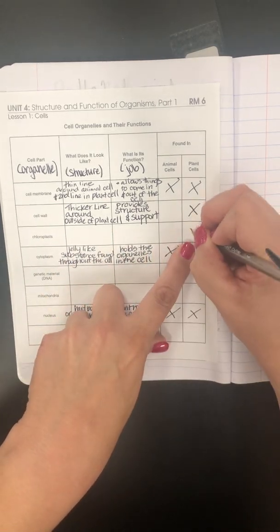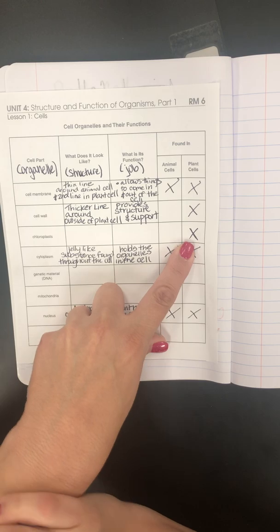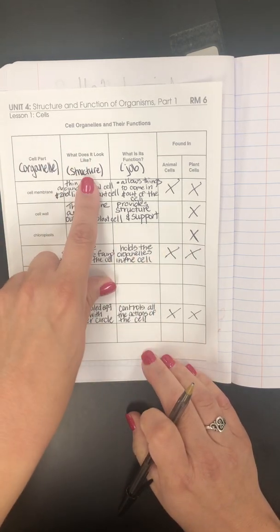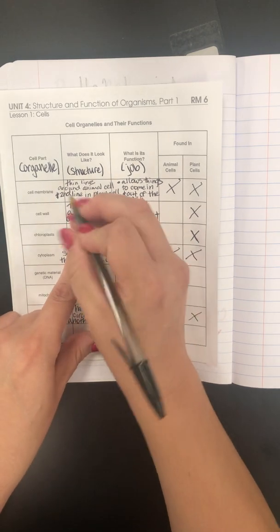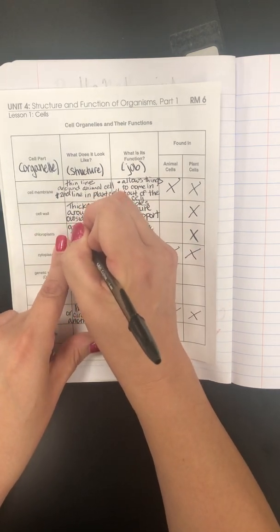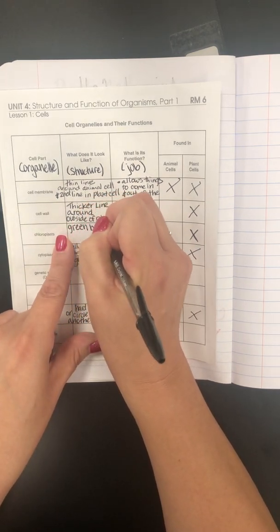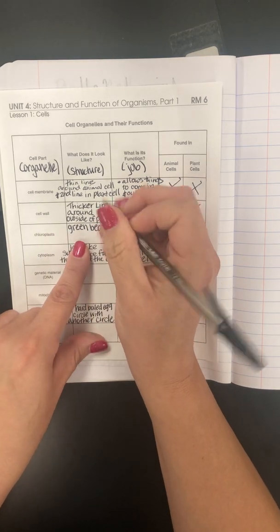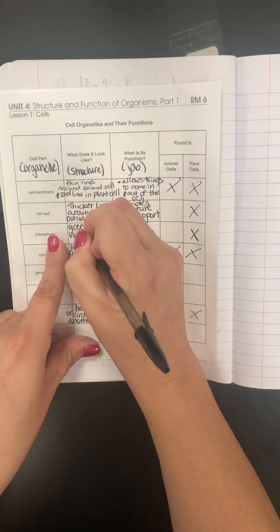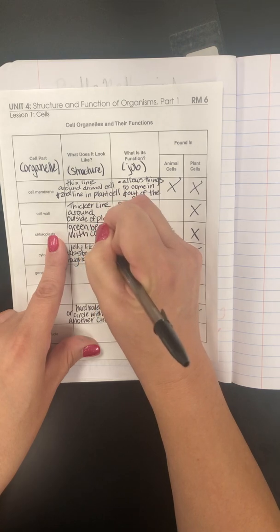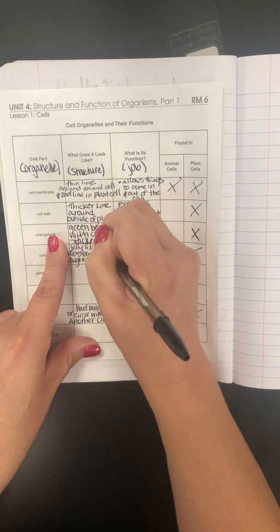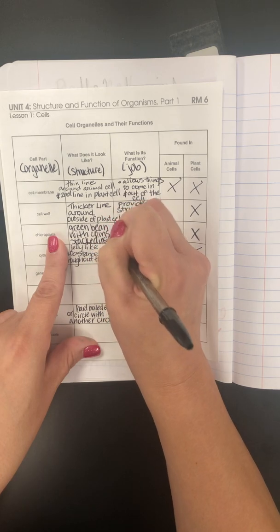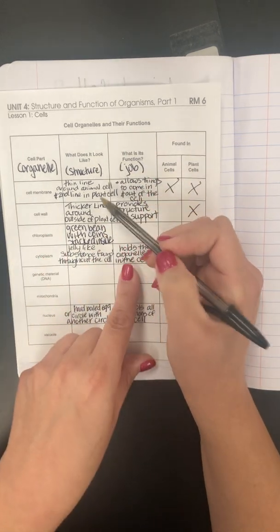We know that it's only found in plant cells. Okay, and so what is the structure? What does it look like? What does the chloroplast look like? It is a green bean. Okay, it's a green bean shaped organelle with coins stacked inside. Okay, so that's what it looks like. That's what its structure is.